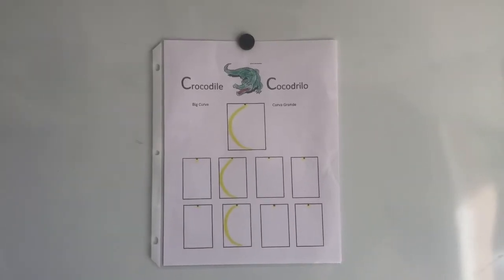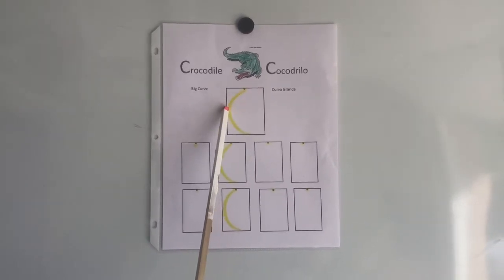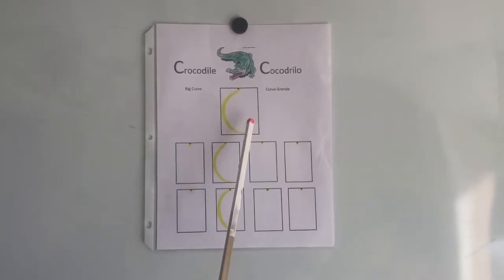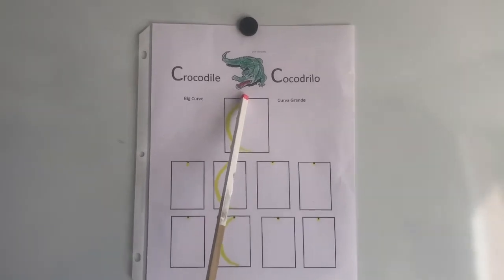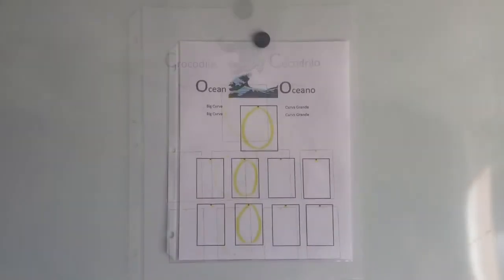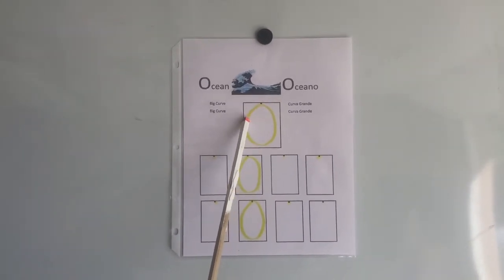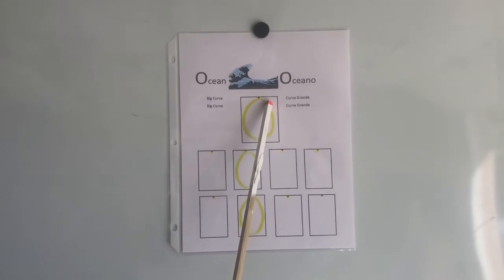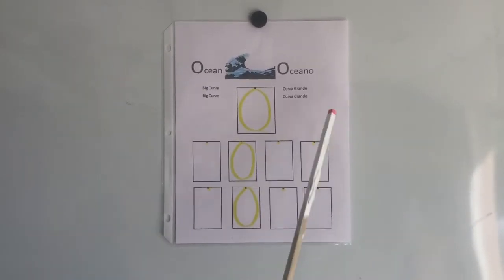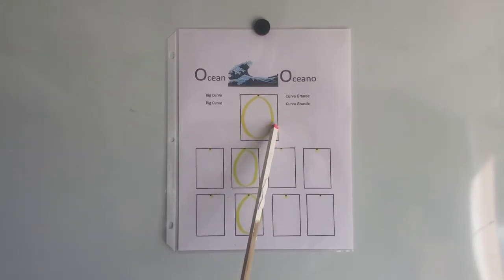For the center starting, we start with the letter C. Start in the center, big curve. Empezamos aquí en el centro, curva grande. For the letter O, start in the center, big curve. La letra O, empezamos aquí en el centro, curva grande.